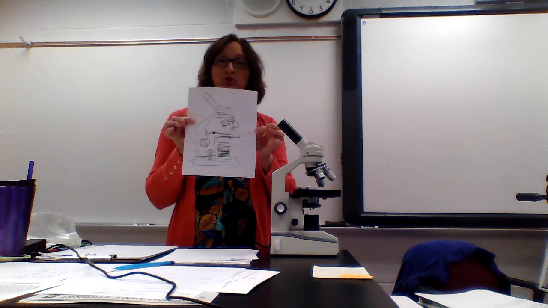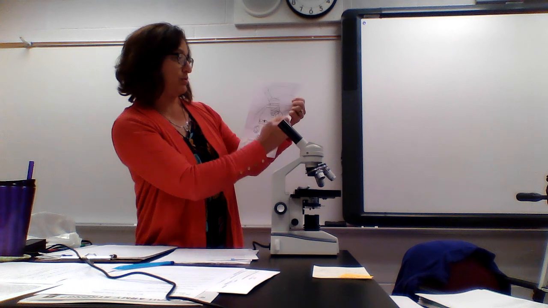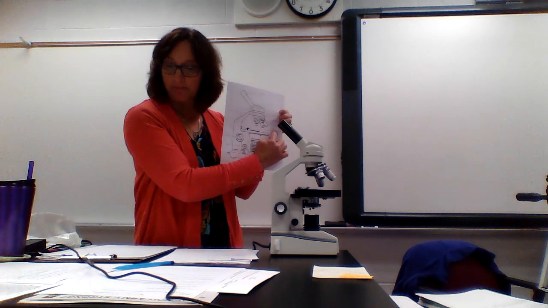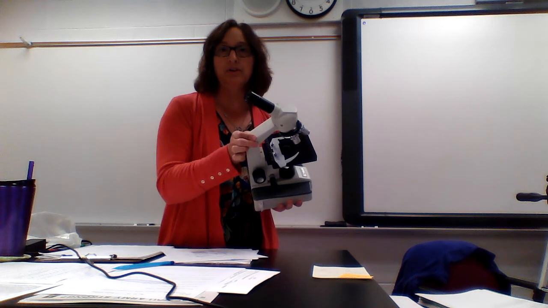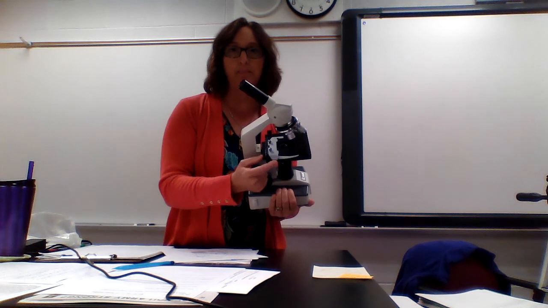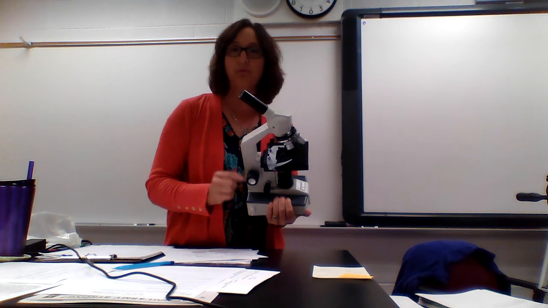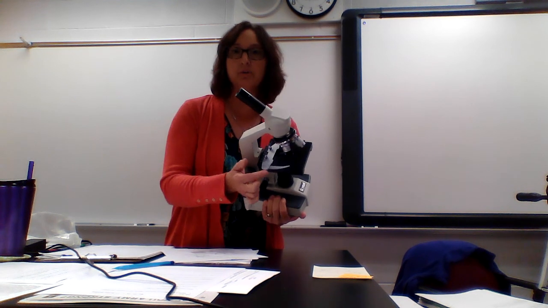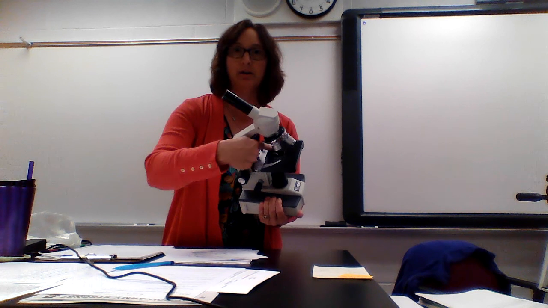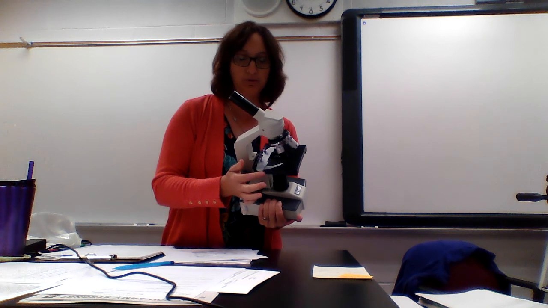Okay, next one on your list here is a stage clip. This picture is not exactly the same as this microscope, so I want to go over this with you. 1, 2, 3, 4. The 5th line down is the stage clip, and its job is to hold the slide in place. Now yours looks very different. It's the silver. And you're going to pull this lever back. If you pull the lever back, you can put your slide. I wish I would have grabbed a slide real quick. You can put your slide right in here, and this will hold it into place. All right, so that's what you do with that.